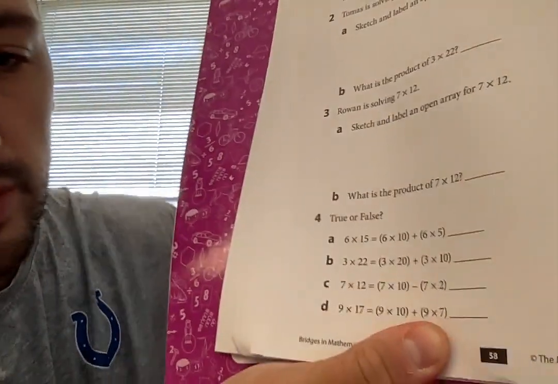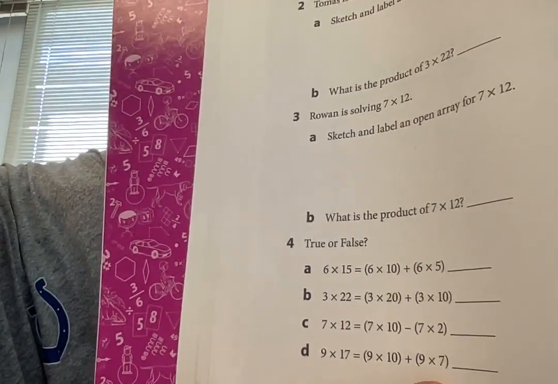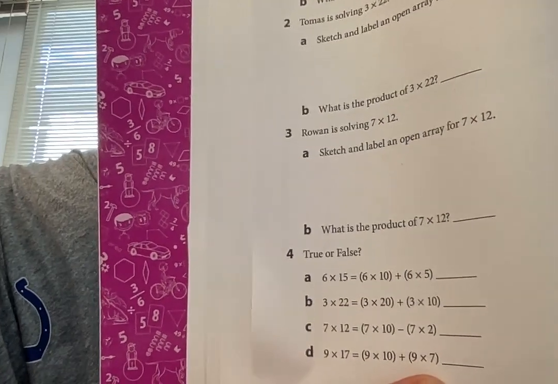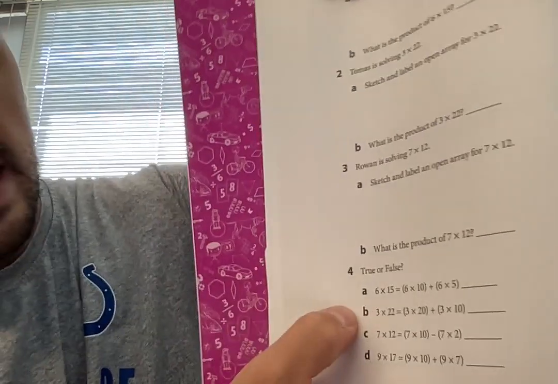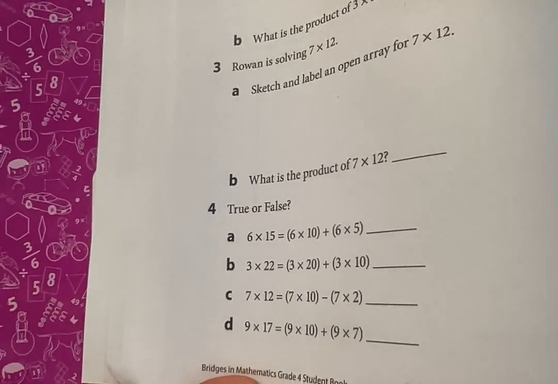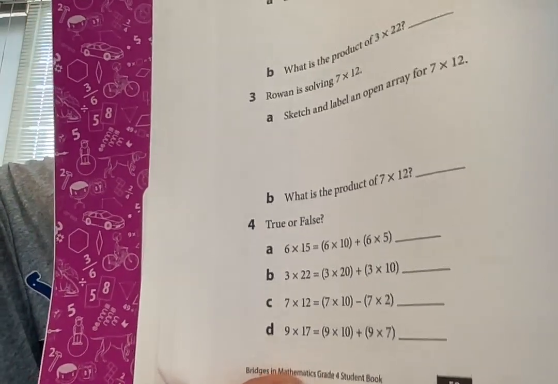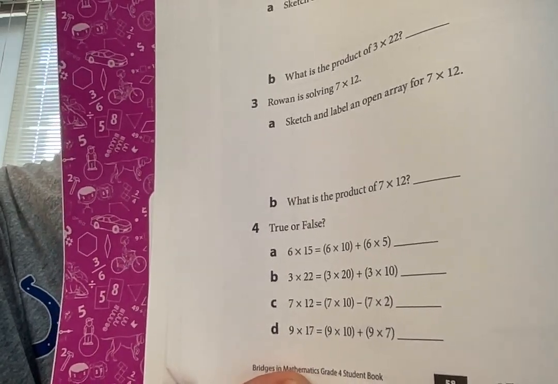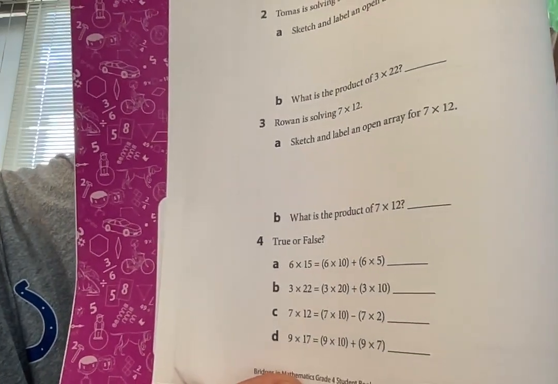True and false. A, 6 times 15 is equal to, parentheses, 6 times 10 plus, parentheses, 6 times 5. B, 3 times 22 is equal to 3 times 20 plus 3 times 10. C, 7 times 12 is equal to 7 times 10 in parentheses minus 7 times 2 in parentheses.